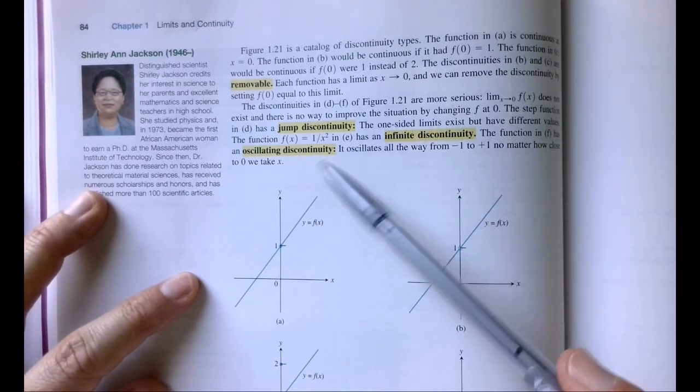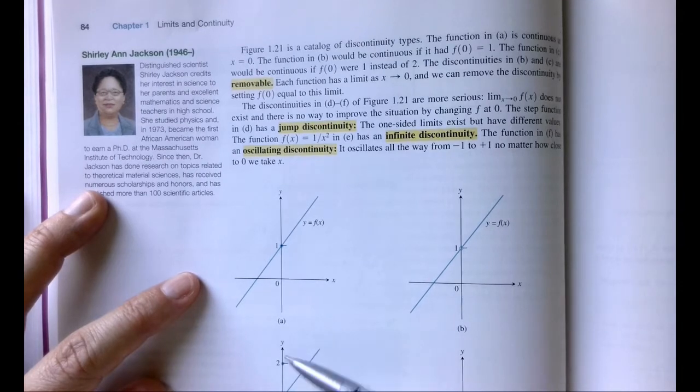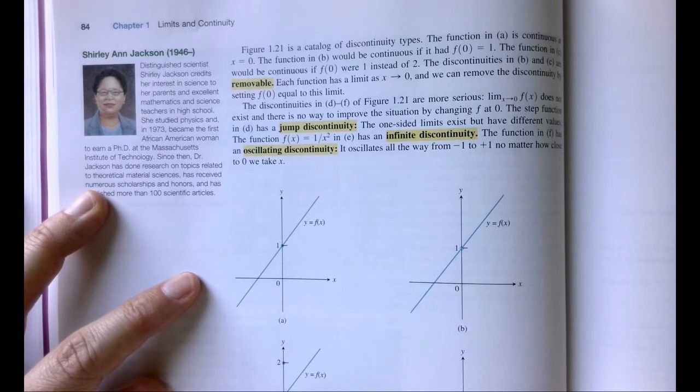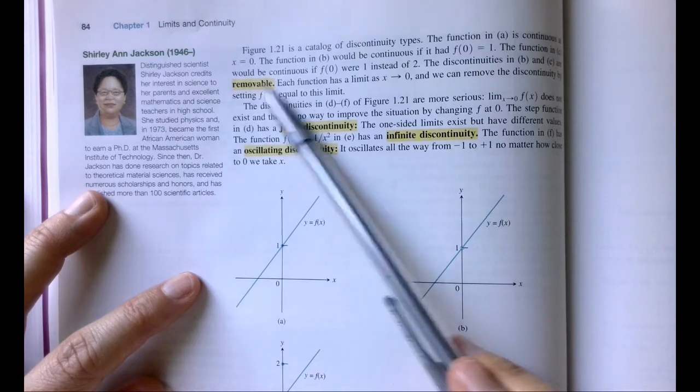The function in c would be continuous if instead of f of 0 being 2, this point was down here and filled the hole, then it would be. But this is still discontinuous at x equals 0. But it's continuous everywhere else on its domain. The discontinuities in b and c are considered removable.